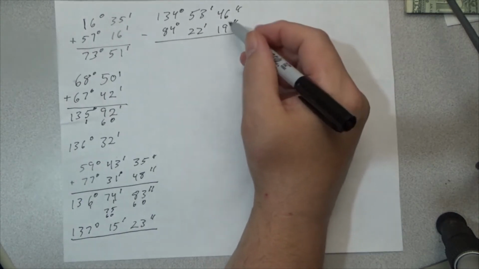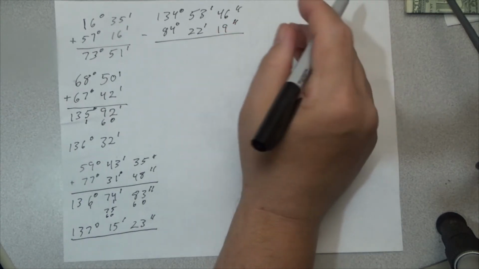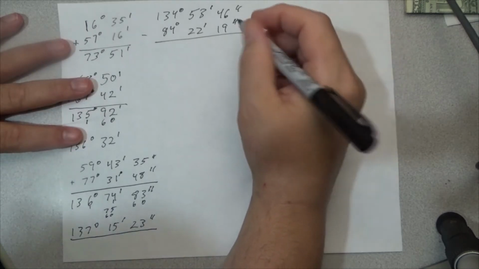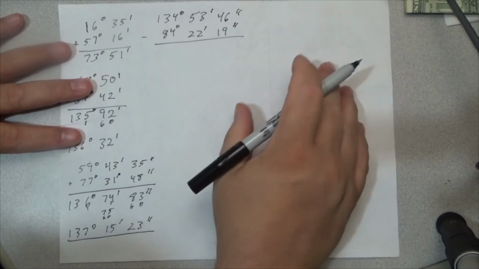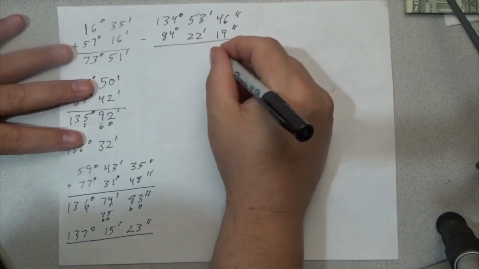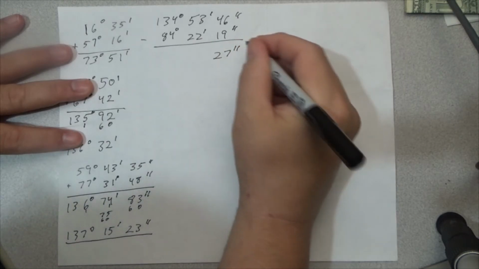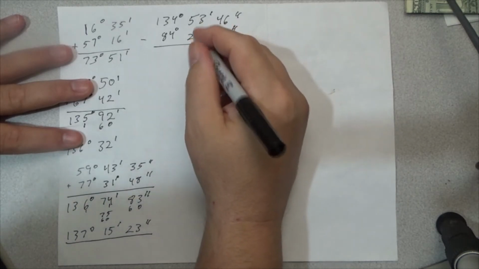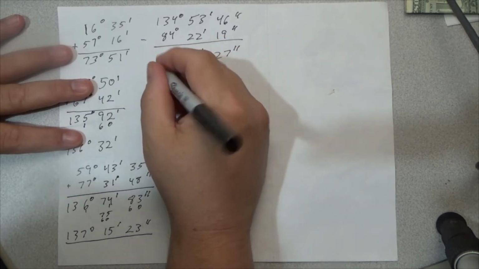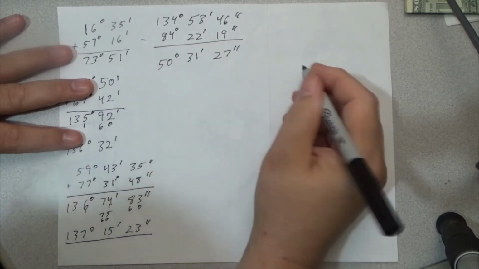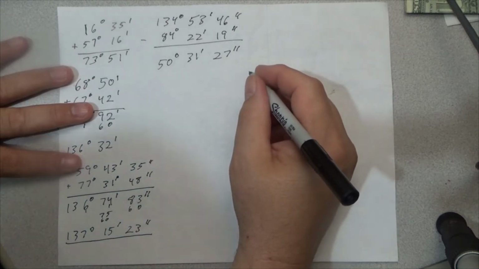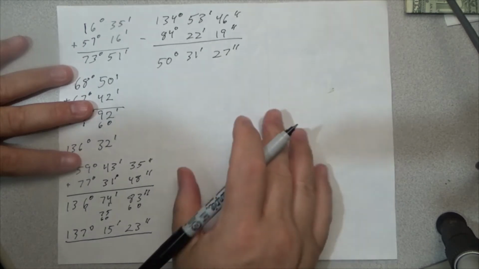Okay, so there's no borrowing in this one. I know that because all of the lower numbers are smaller than the larger numbers. So I'm just going to go ahead and do the subtracting. So 46 minus 19 is 27. Shortcut that I do. 31 and 50. So that one was pretty straightforward, no regrouping required afterwards or before.